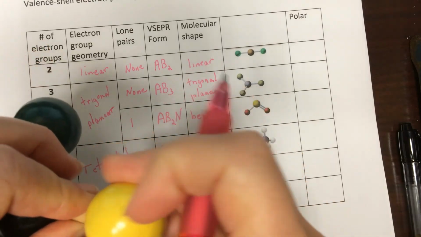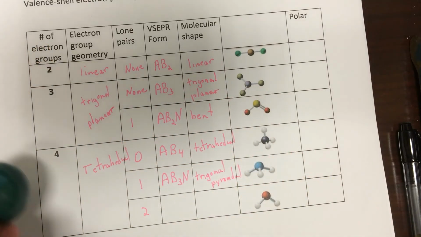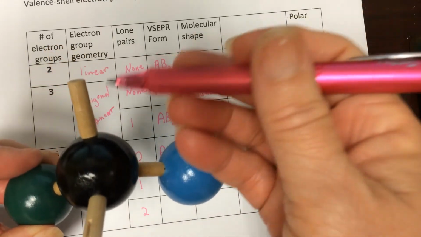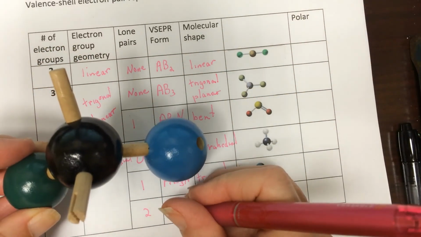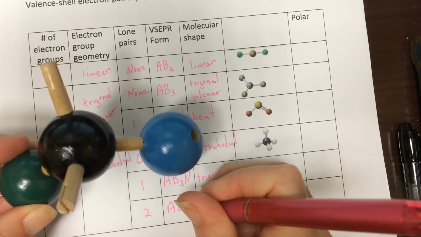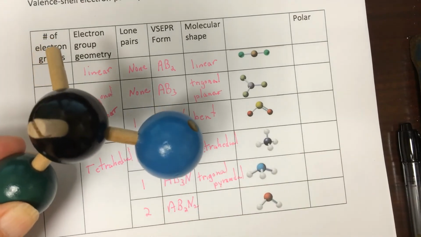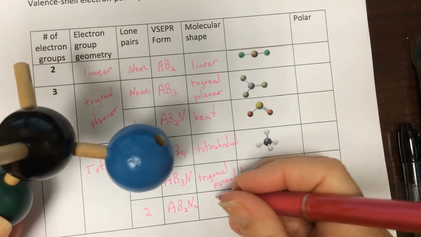If we take off another atom, we end up with a molecule that has 2 lone pairs, so it's A, B, 2 bonded atoms with 2 non-bonding pairs, and it's bent.